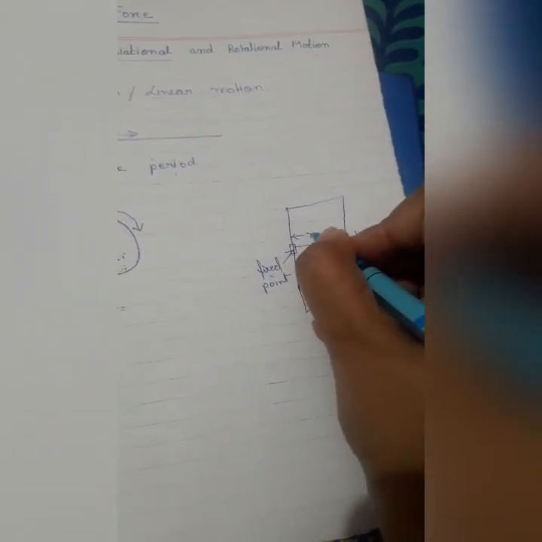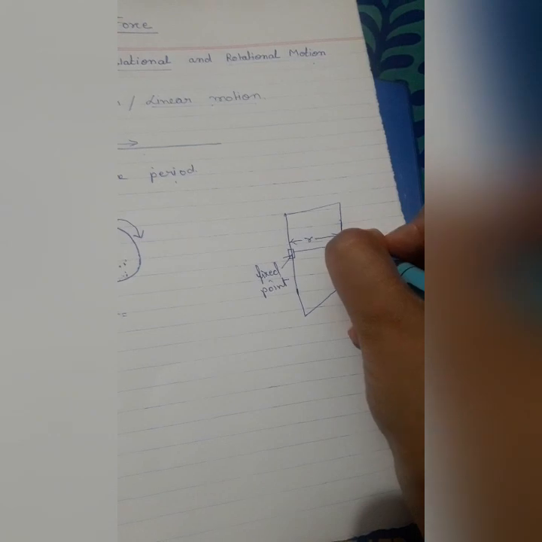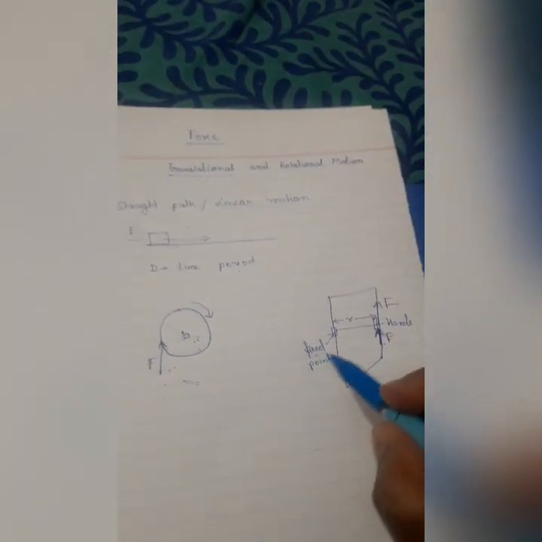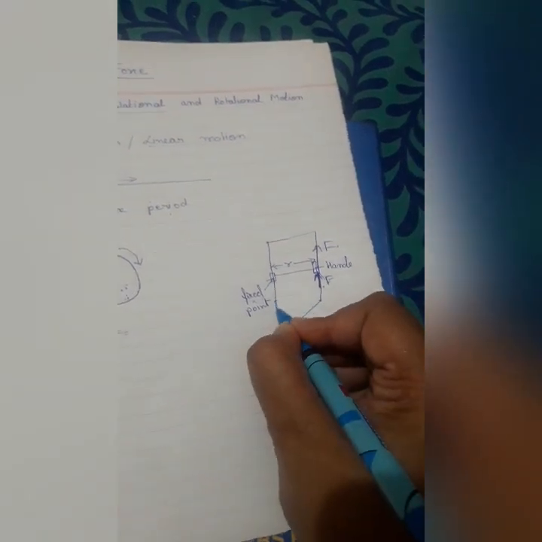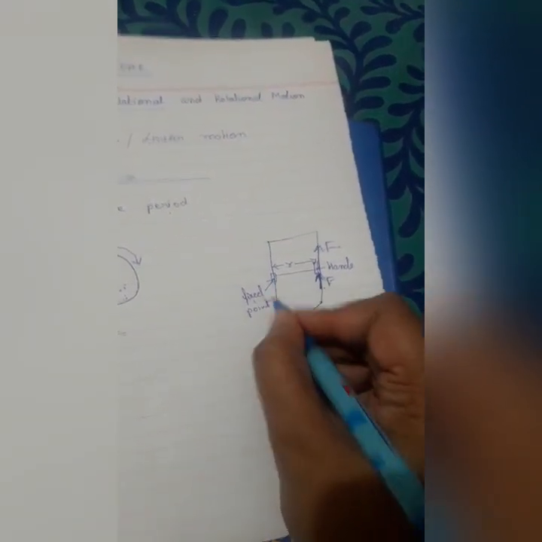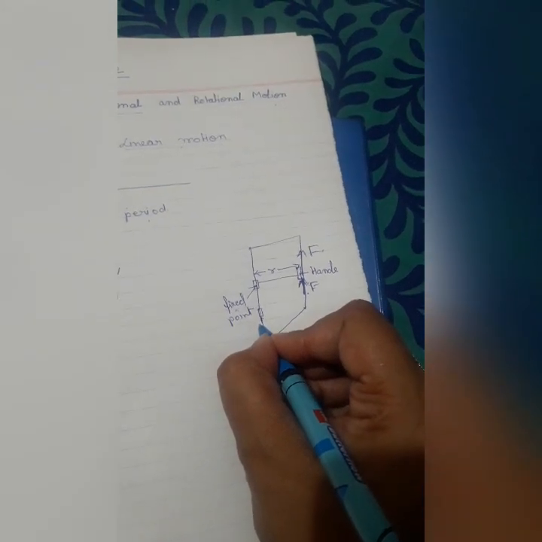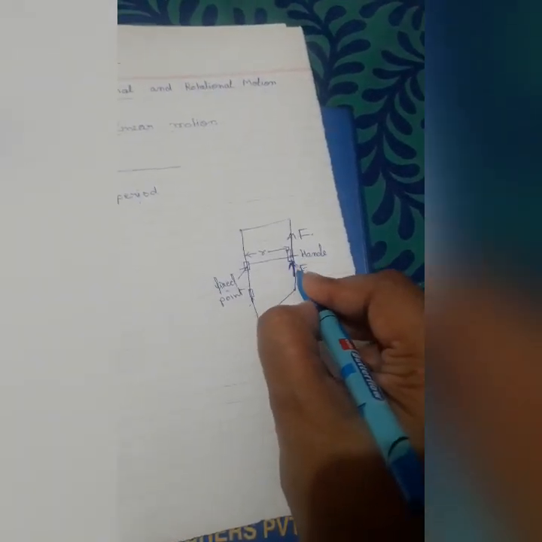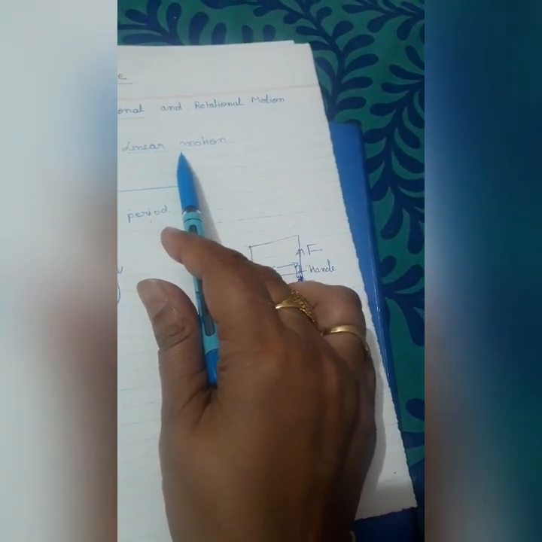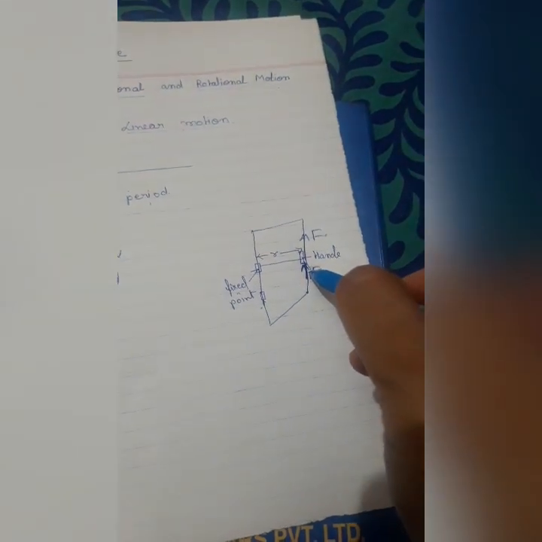And this is the perpendicular distance from the line of action of force to the fixed point. The door begins to rotate about an axis passing through the hinges on which the door is at rest. So these are the hinge points. Hinge points means the fixed point, the support point. So when we are applying force at this point, the door will not be in linear motion, it will start rotating, right?